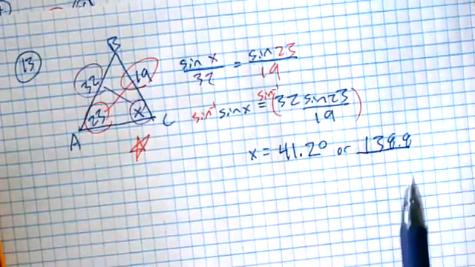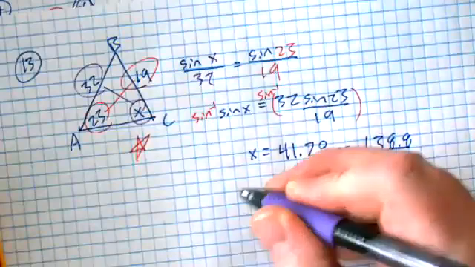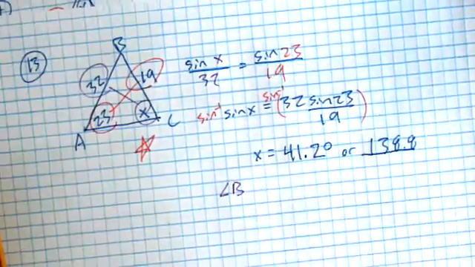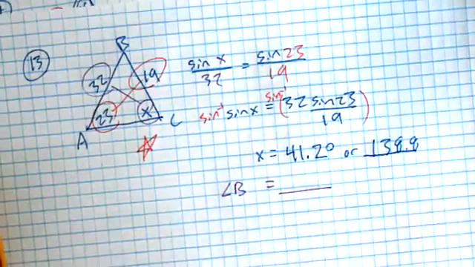Before we move on, we're gonna do one more together, and then you'll have the rest of the time. Before we move on, if I had also asked you to find angle B, which I didn't, if I had also asked you to find angle B, what would you do? What would you tell me? Could you do it?